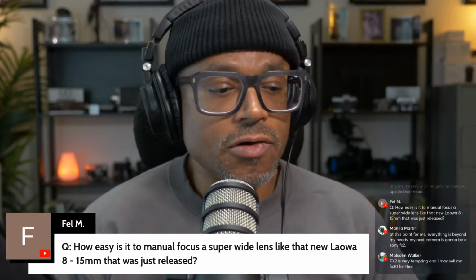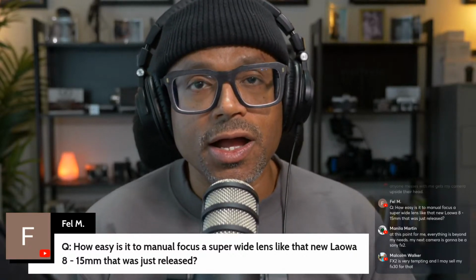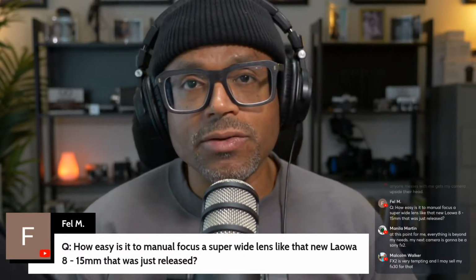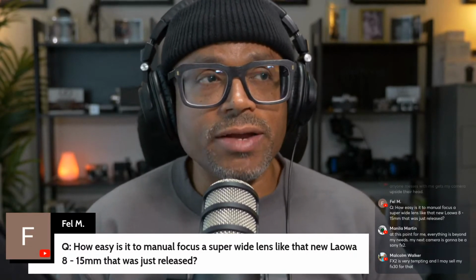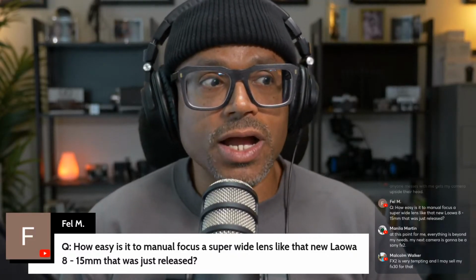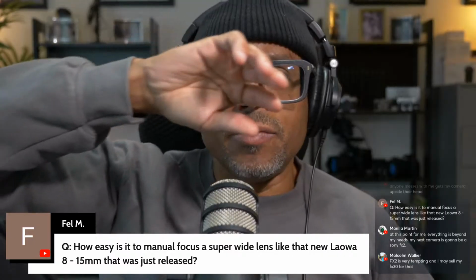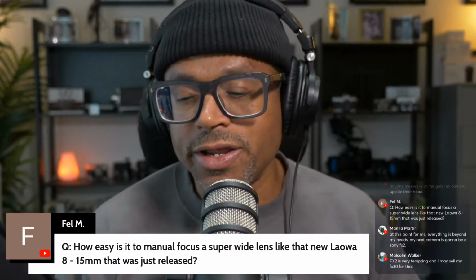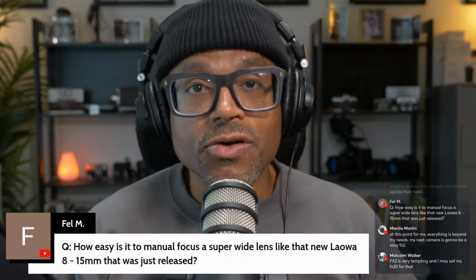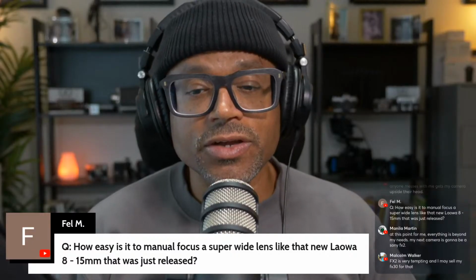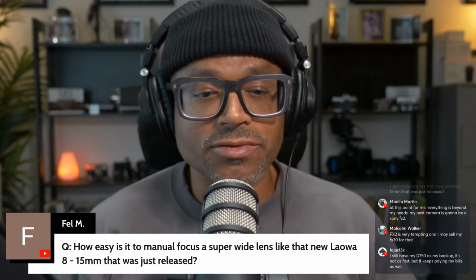When I had the 14 to 24 mil F mount lens for Nikon, that thing was great with focusing. It was cool. I actually liked that lens. It was big, it was chunky though, and that glass element was sticking out, so I could never put a filter on it. But it was a great lens. Zero issues besides it was like 2.5 pounds.